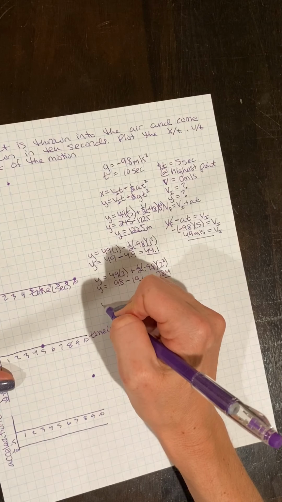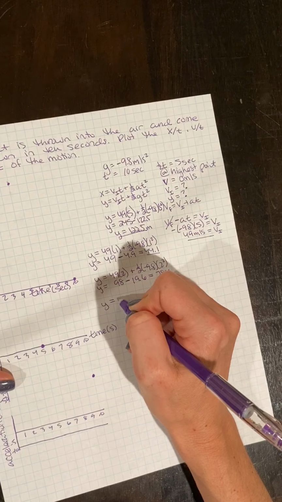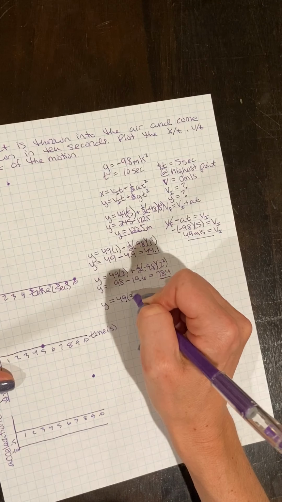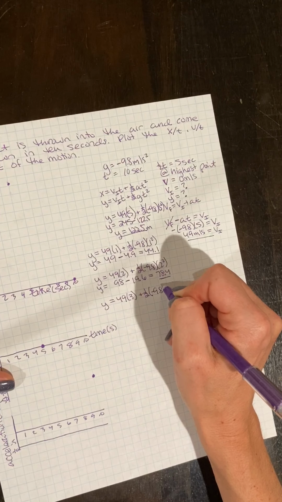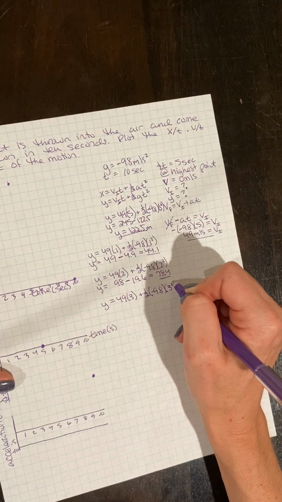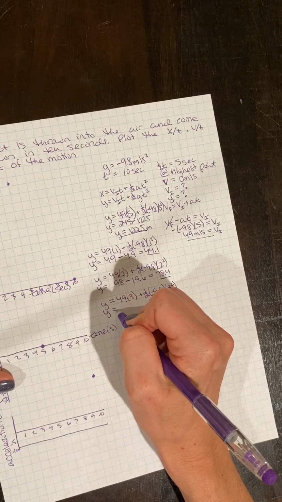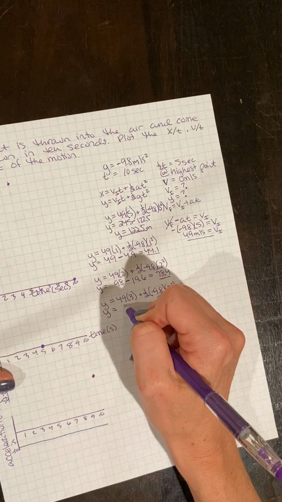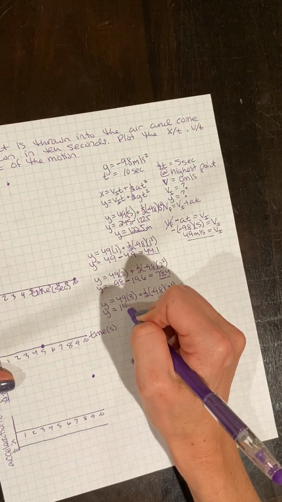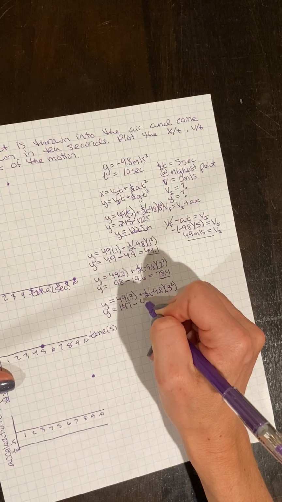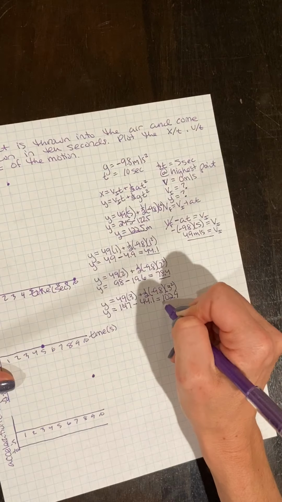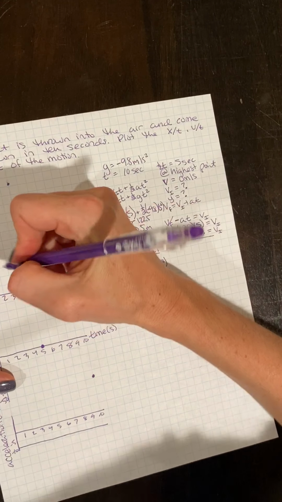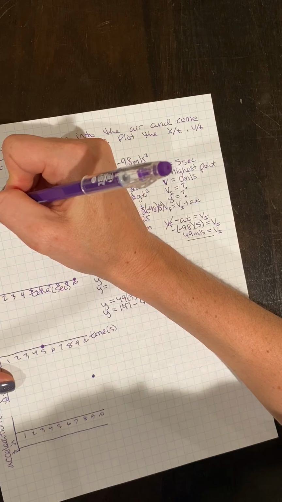We're going to do this for time 3. So my initial velocity times time plus 1/2 my acceleration times time squared. So I'm almost at 103 at time 3 seconds.